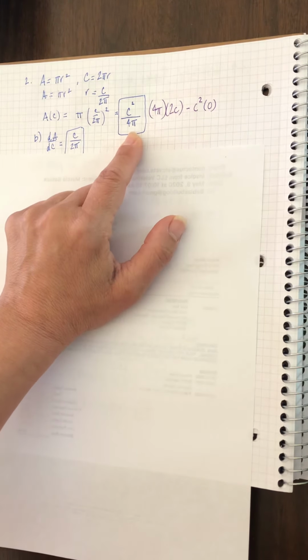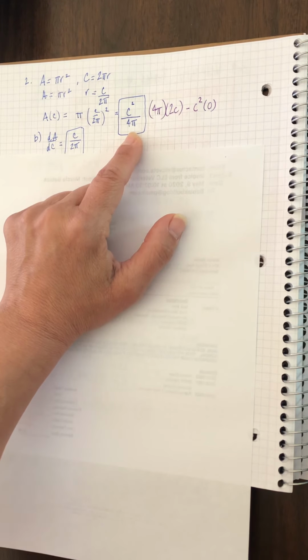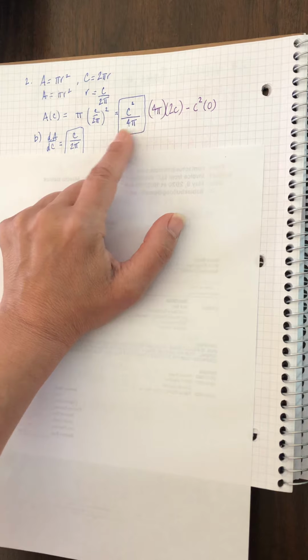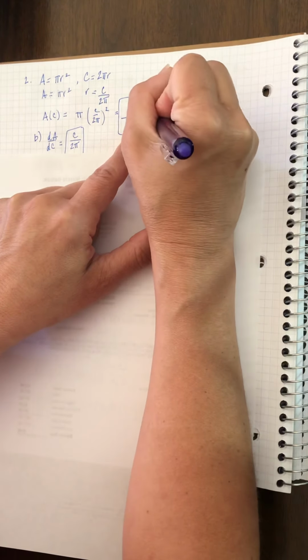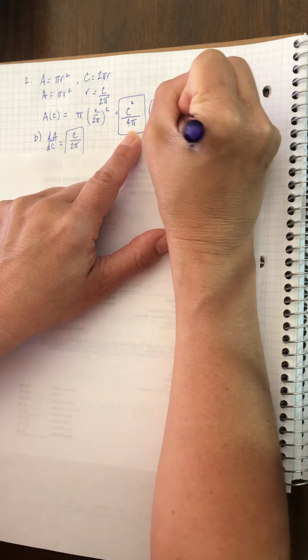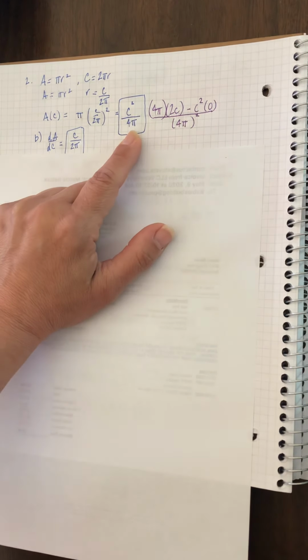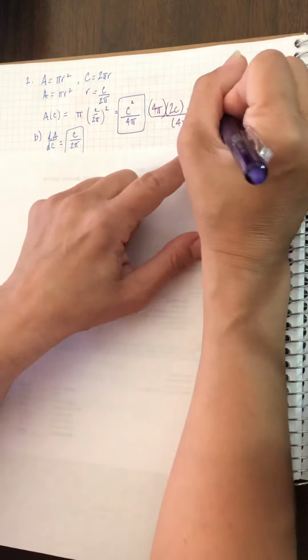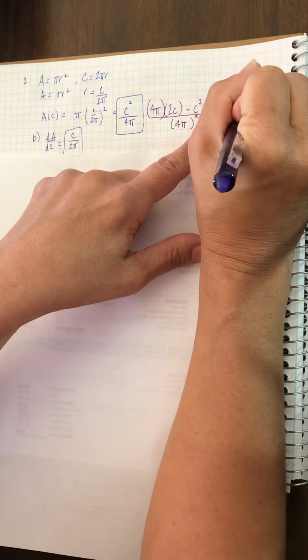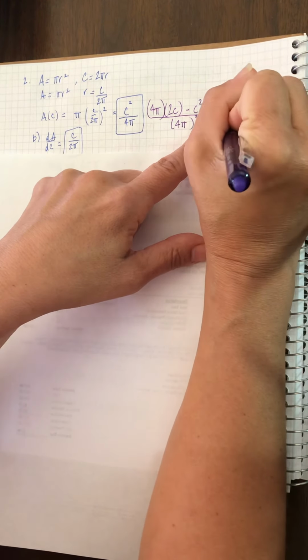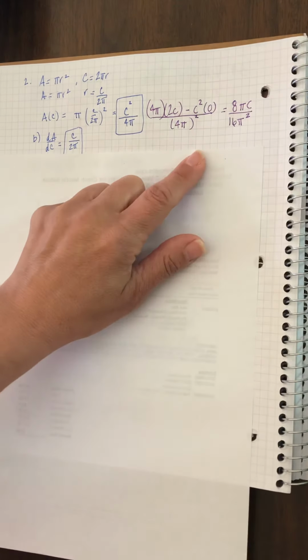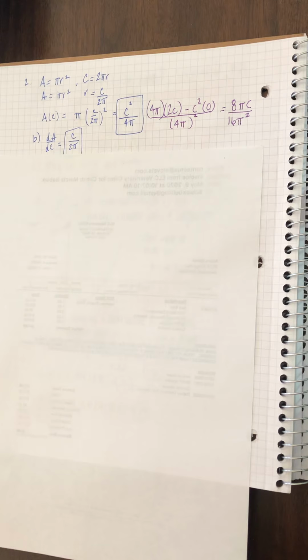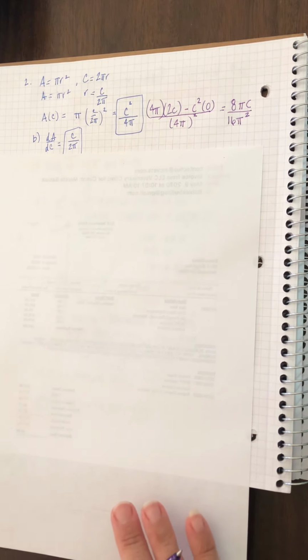4 pi is a constant. Don't be confused. People see pi as a symbol and they think it's a variable, so just be careful of that. So the derivative of 4 pi is indeed 0, all over the denominator, which is 4 pi squared. So you simplify this and you get 8 pi c over 16 pi squared, which does reduce to c over 2 pi. Let's hope that's right.